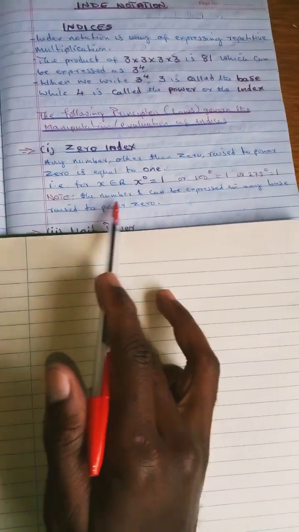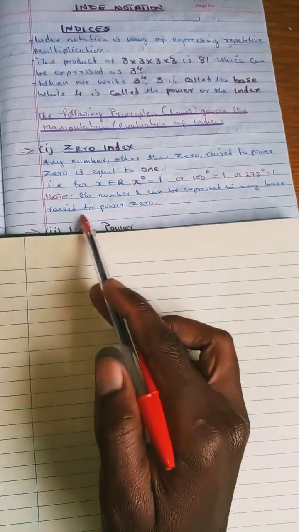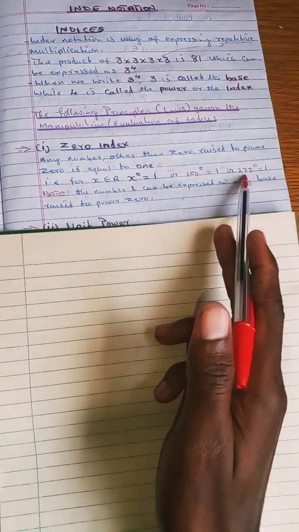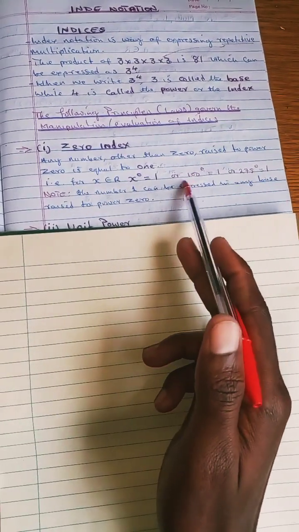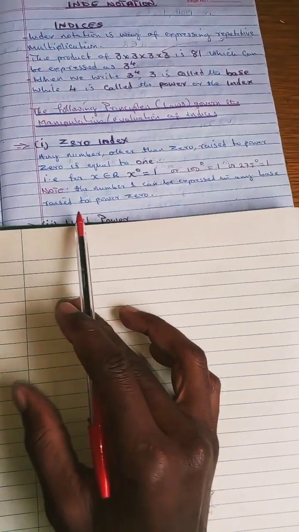Now, note the number 1 can be expressed in any base raised to power 0. So it can be any base like 100 or 275. As long as it's raised to power 0, I will still get my 1 as a correct answer. Let's hope there is no problem on this one.